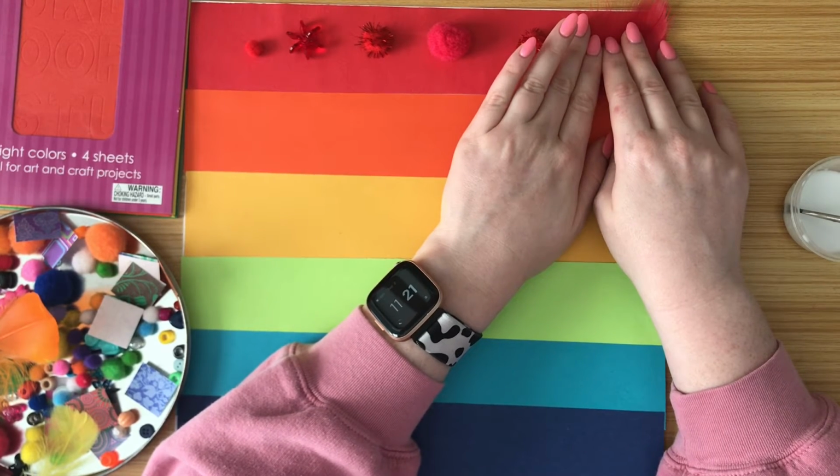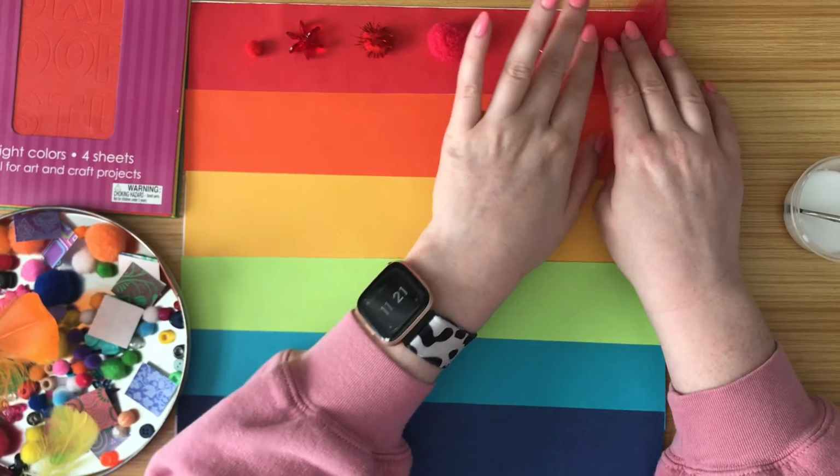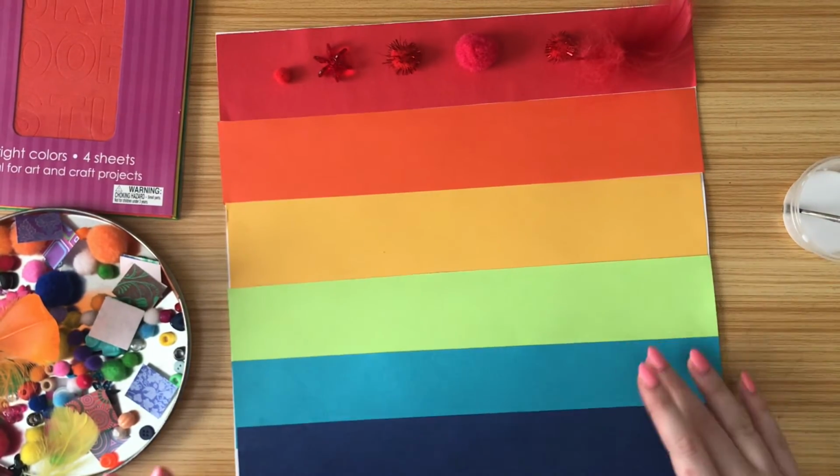1, 2, 3, 4, 5, 6, 7, 8, 9, 10. Alright, and now that beautiful feather has been glued down.